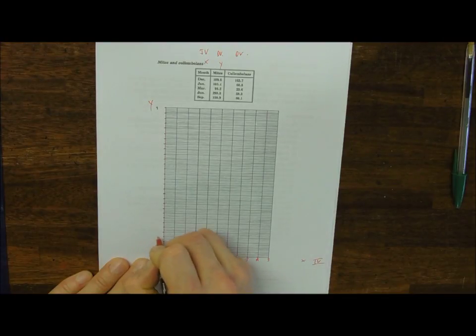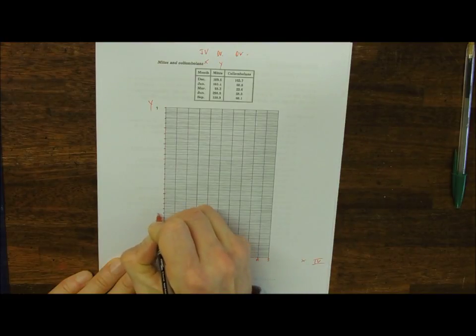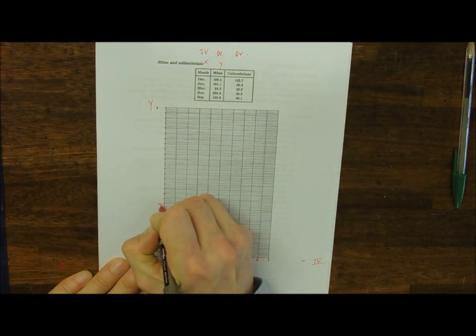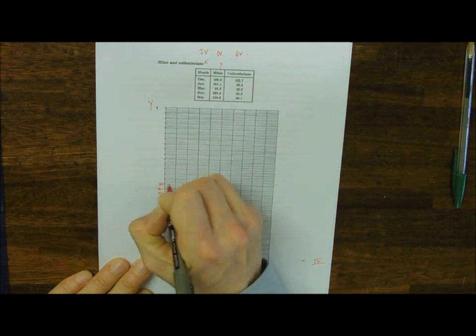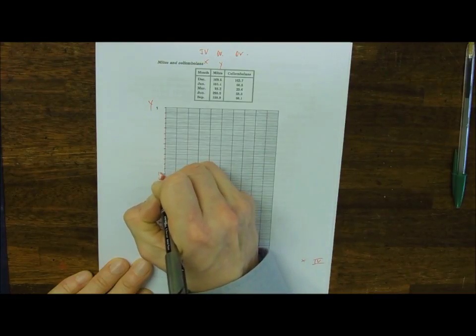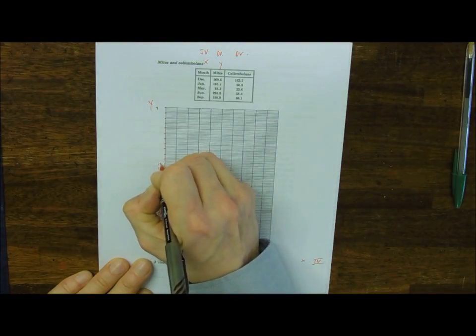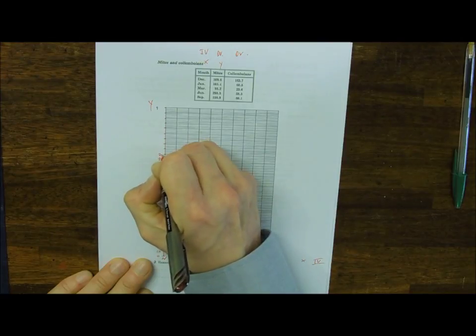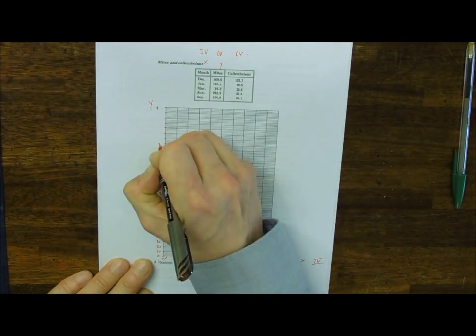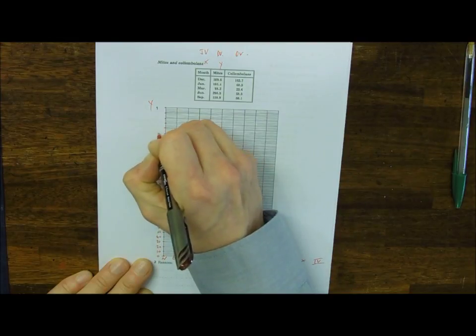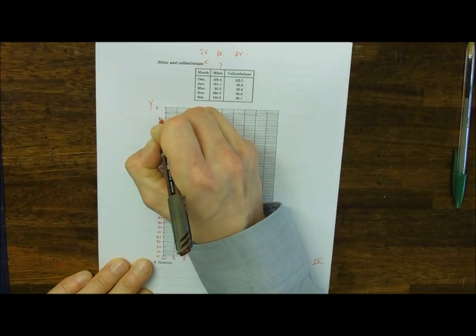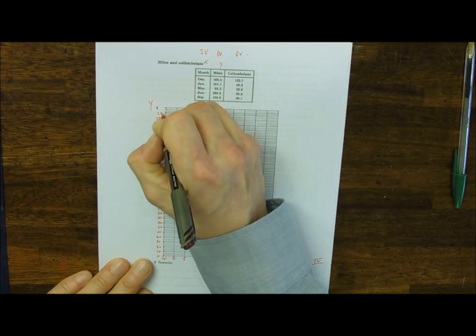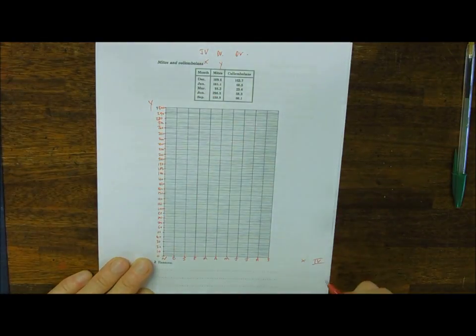20, 30, 40, 50, 60, 70, 80, 90, 100, 110, 120, 130, 140, 150, 160, 170, 180, 190, 200, 210, 220, 230, 240, 250, 260, 270, 280, 290, 300.